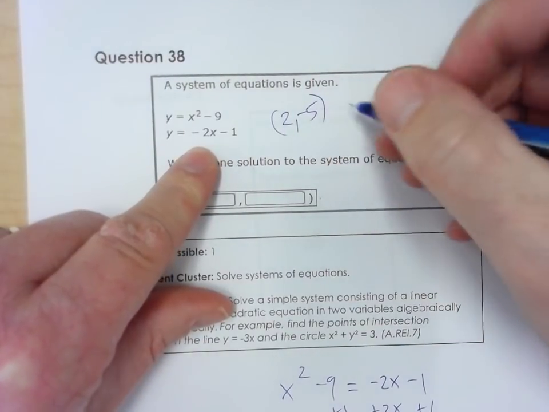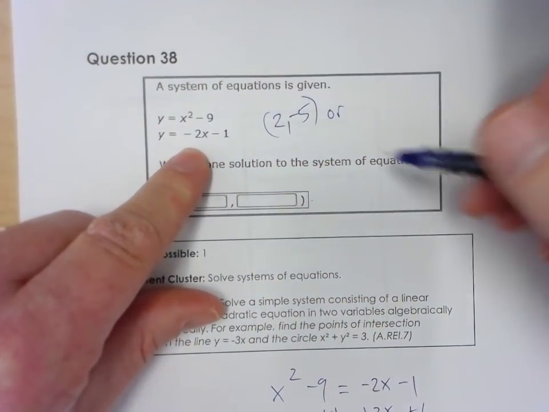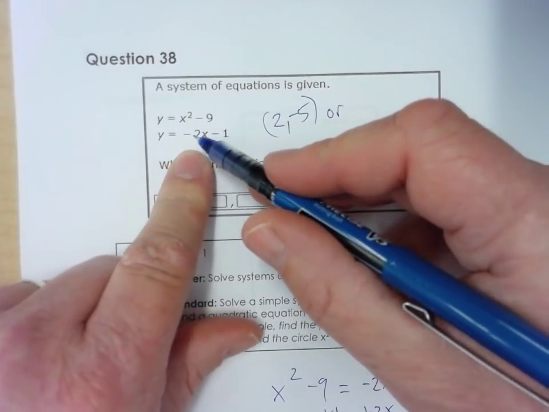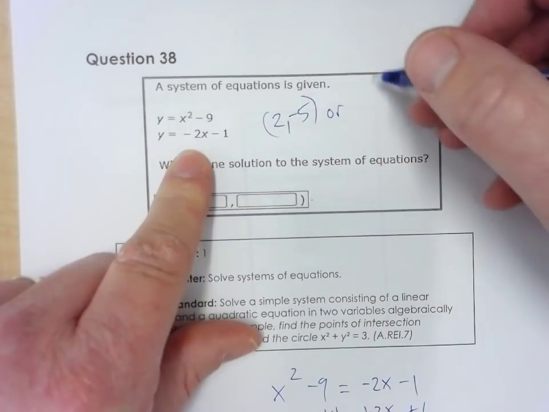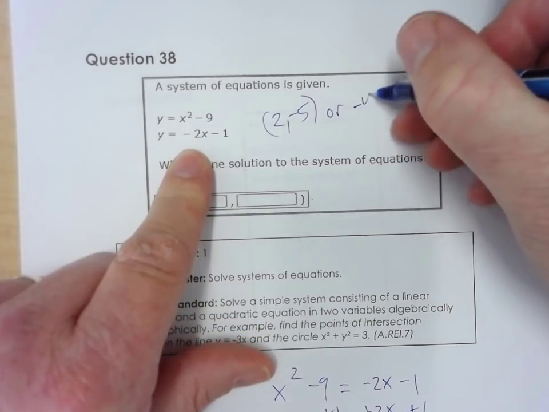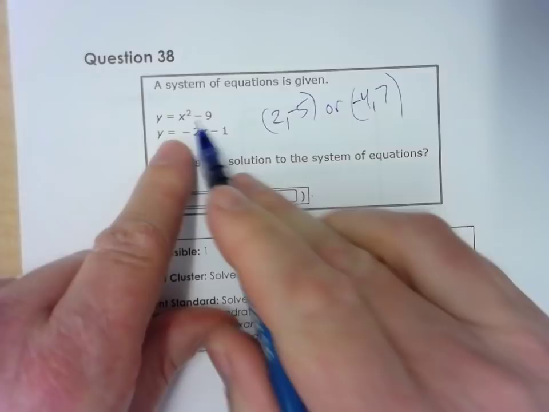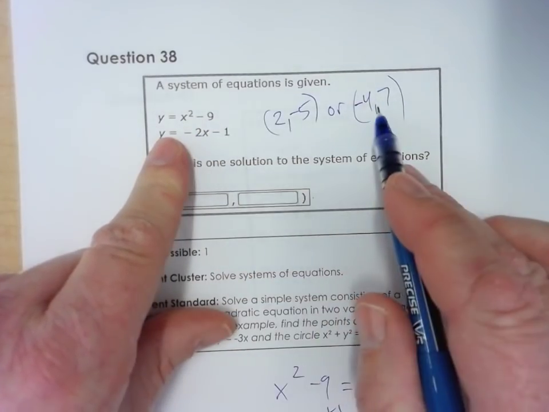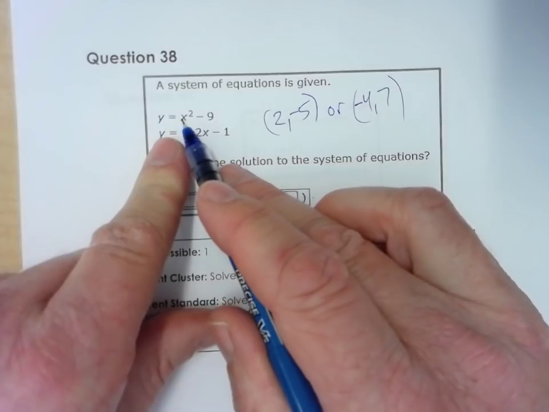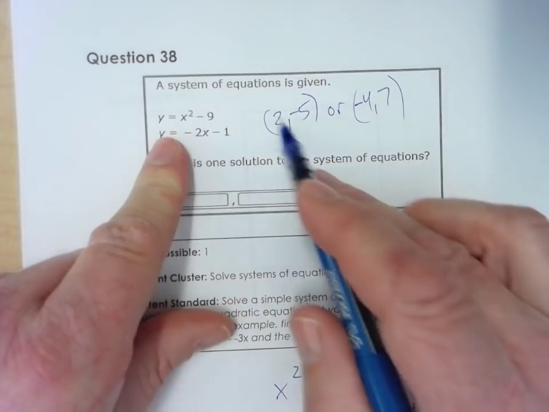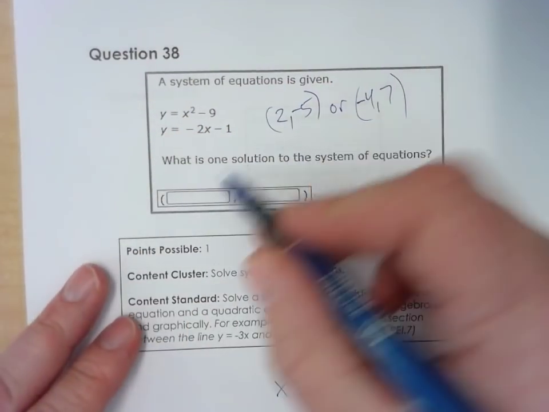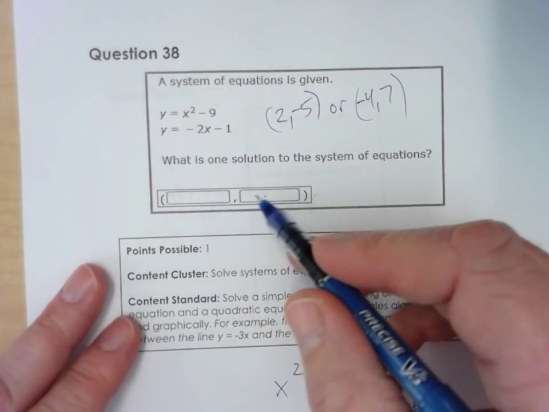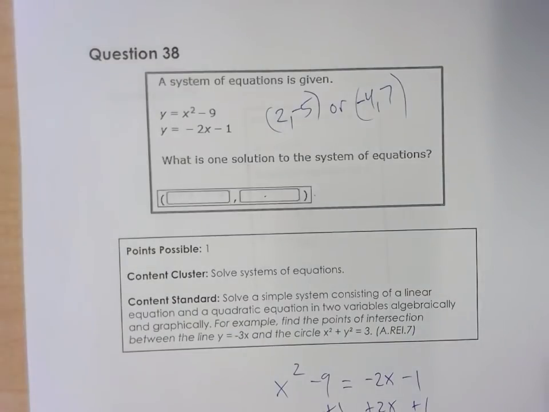So there's one pair. Or there's another solution. This, if I put negative 4 back in here, that would be positive 8 minus 1 would be 7. So negative 4 comma 7. Also, if you put negative 4 there, that'd be 16. 16 minus 9 is equal to 7. If you put 2 here, it'd be 4 minus 9 is negative 5. So you can put in 2, negative 5 here, or you can put in negative 4, 7. You put either one in there because you just have to find one solution.